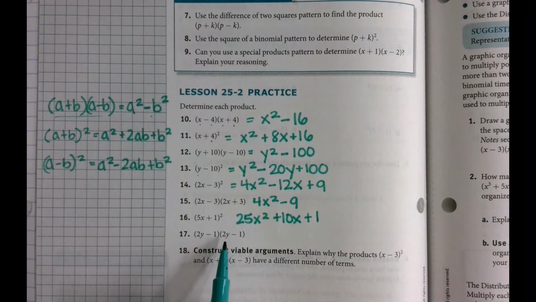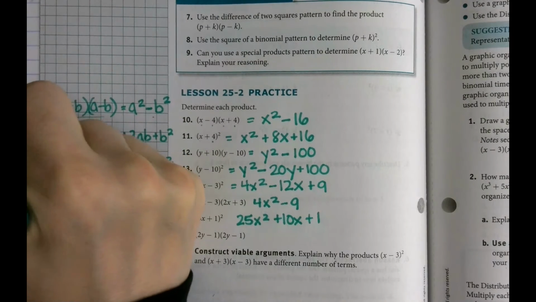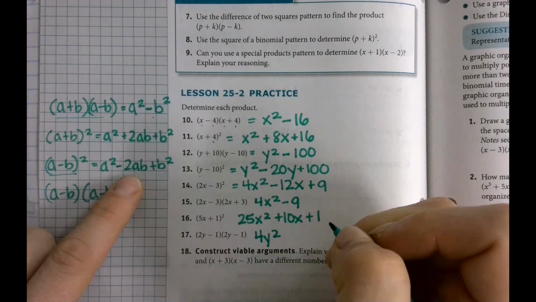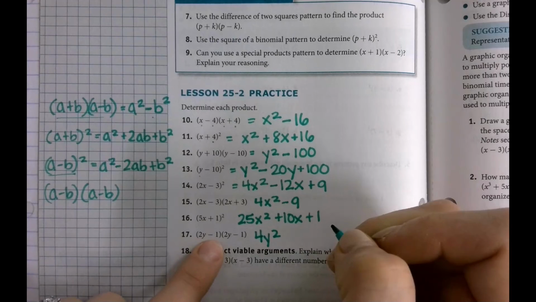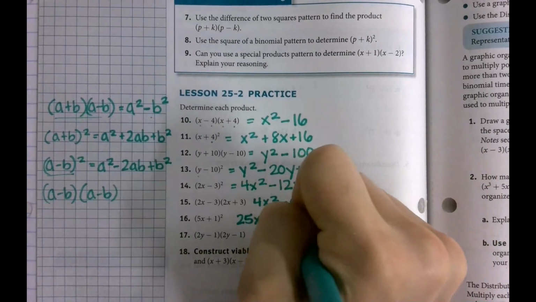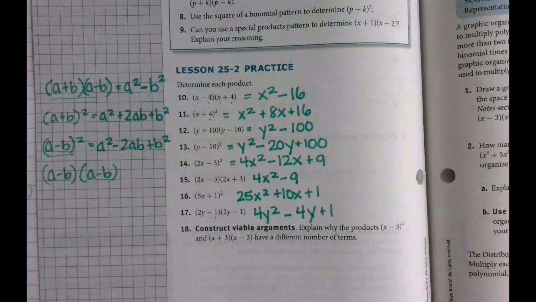Next, 2y minus 1 times 2y minus 1. Well, that's the same as a minus b squared, because if we wrote that out, it'd be a minus b times a minus b. So a squared is 4y squared. Minus 2 times a times b. So 2y times 1 is 2y, and then times 2 is 4y. And then b is 1, 1 squared, plus 1.